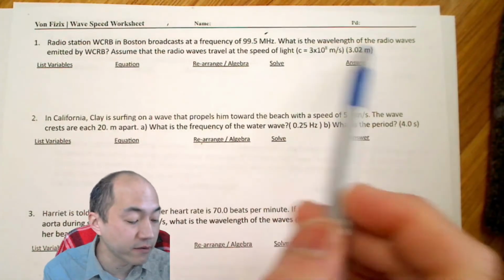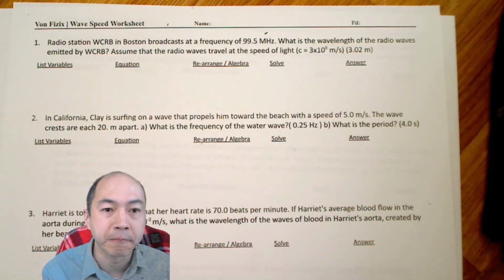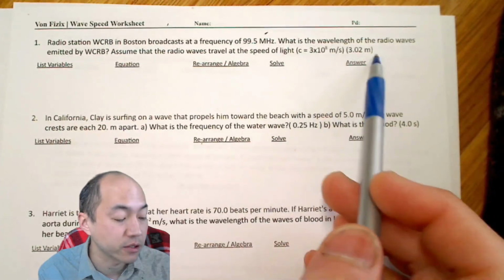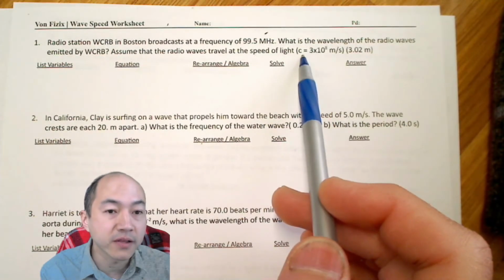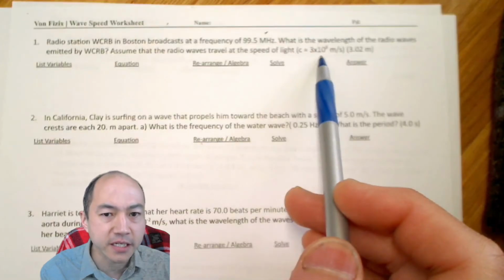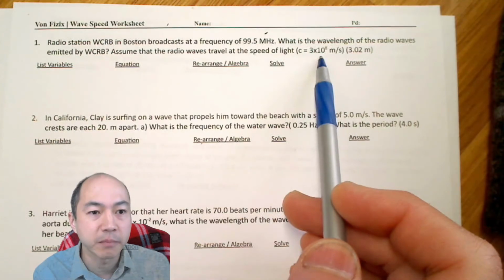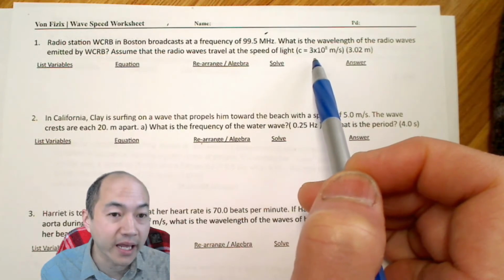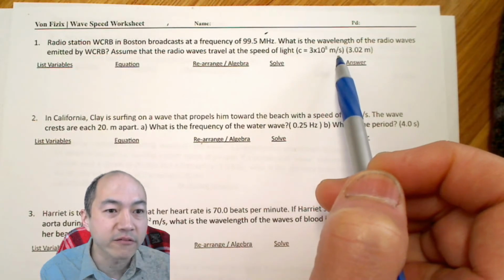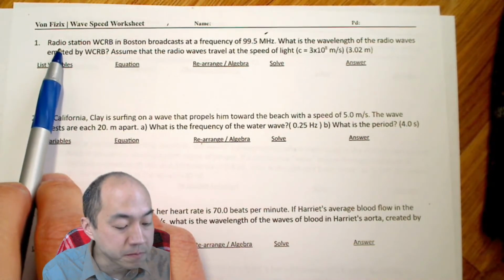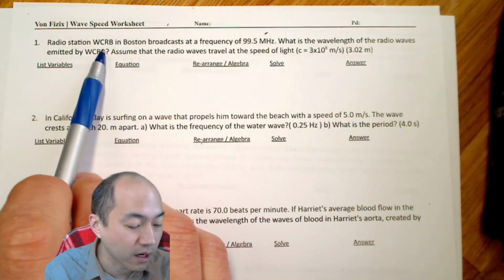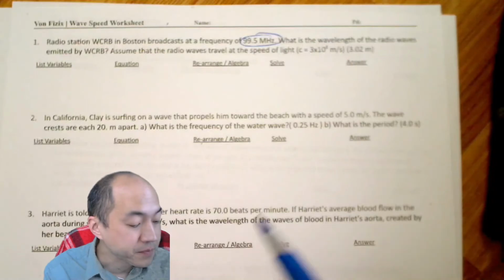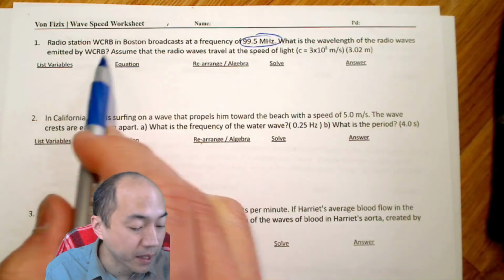The first problem was missing the speed: all radio waves travel at the speed of light. That was something I forgot to share with you guys in the last problem. The speed of light, and I fixed it here, is 3 times 10 to the 8th meters per second. It's ridiculously fast. That's 3 with 8 zeros at the end of it, meters every second. This problem says radio station WCRB in Boston broadcasts at a frequency of 99.5 megahertz. What is the wavelength of the radio waves emitted by WCRB?